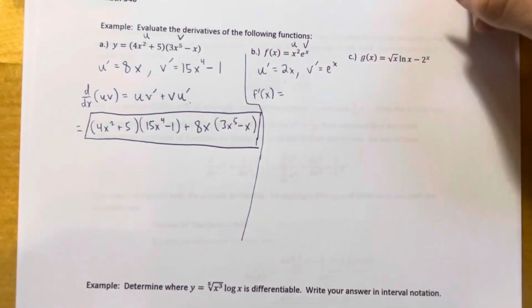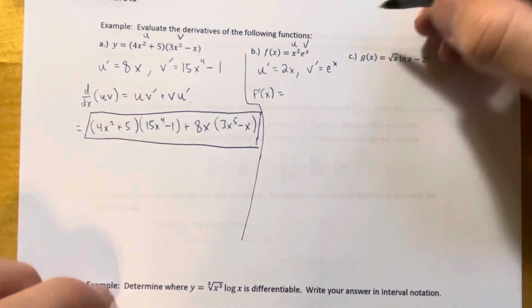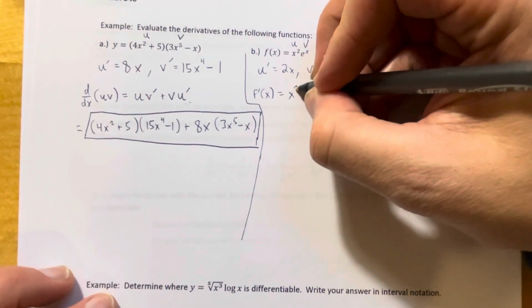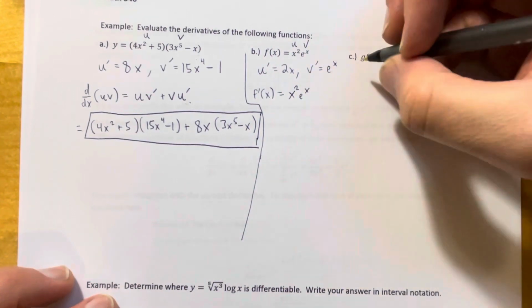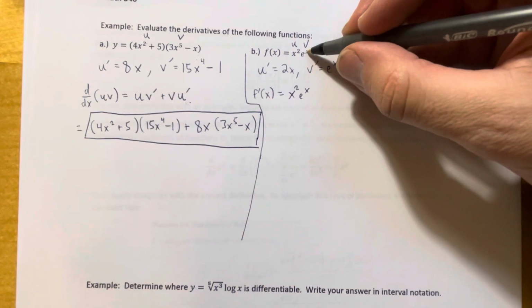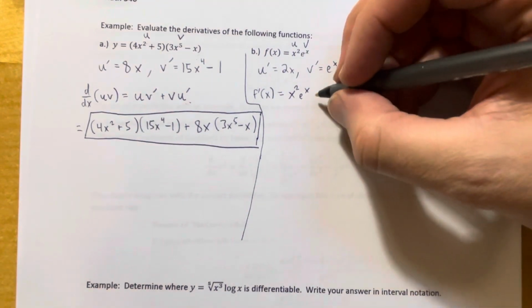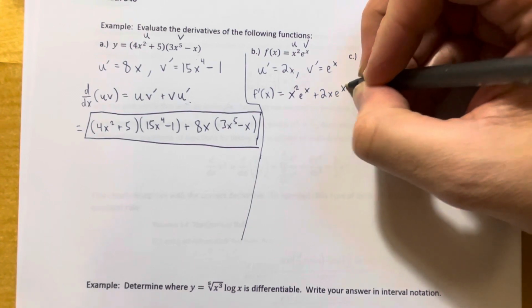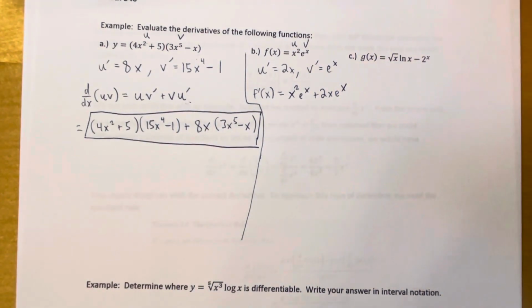F prime of x is equal to uv prime, so that's x squared times e to the x, plus v u prime. So v is e to the x, u prime is 2x. And again, I'm actually going to put the u prime first. This is really just a matter of what kind of a convention that mathematicians tend to follow.